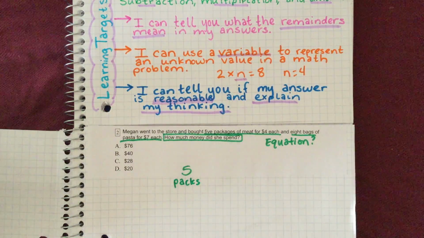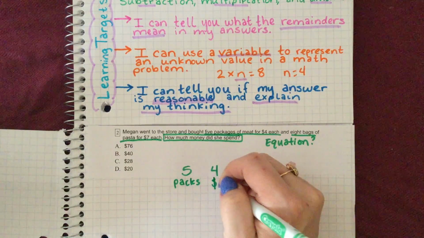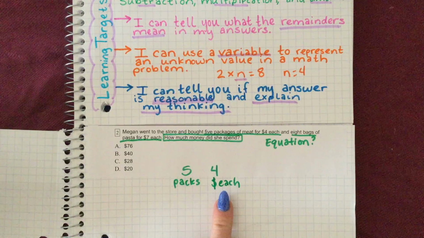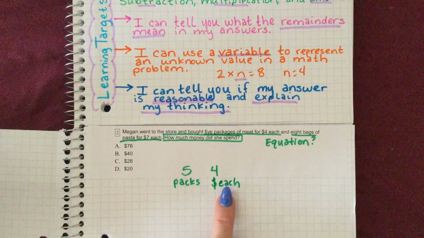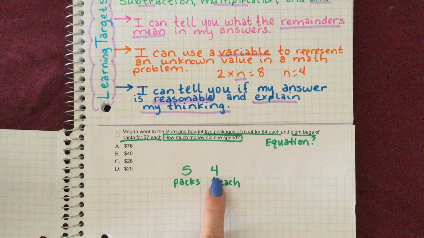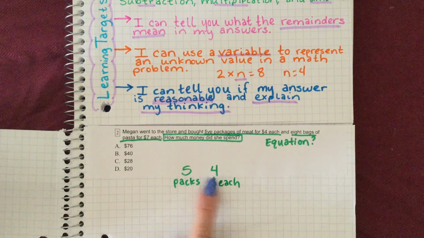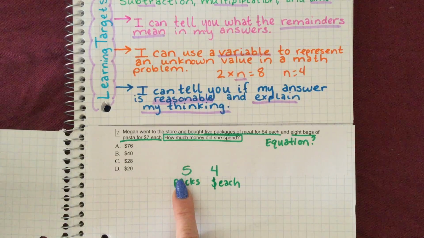We'll just call it packs of meat. And that they were $4 each. Now, this is a magical math term. If something is $4 each, that means one of them costs $4. If one of them costs $4, how do we solve for 5 of them? Pause the video, come on back when you're ready.